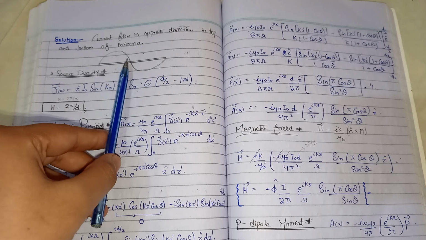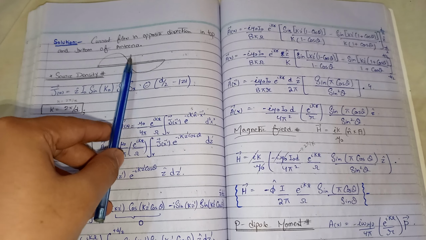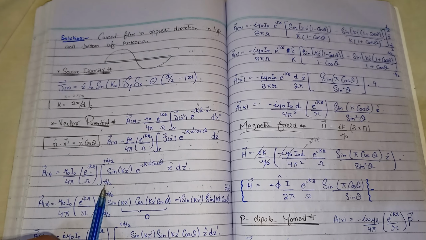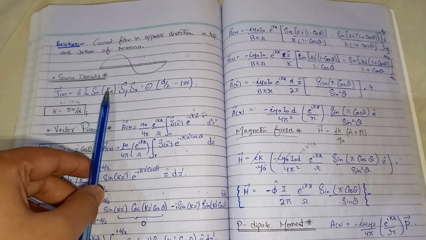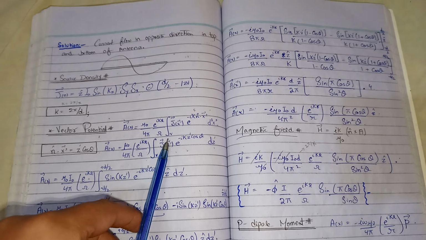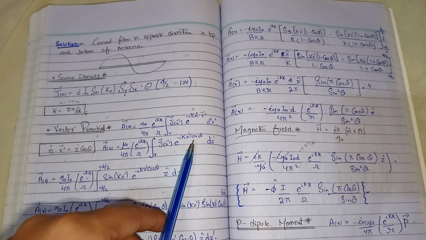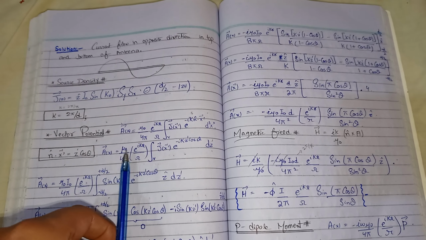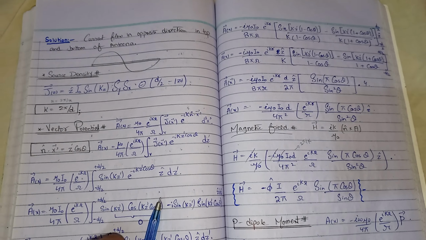Then integrate, because the full wavelength is d and each half is d by 2, so the lower limit is -d/2 and the upper limit is d/2. Inside is sin(kz'), and e^(-ikz' cos θ), and you integrate over z', because these are all z factors.